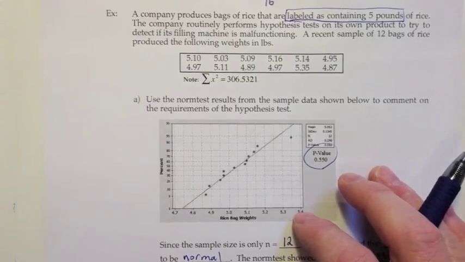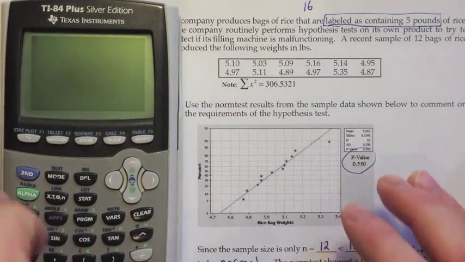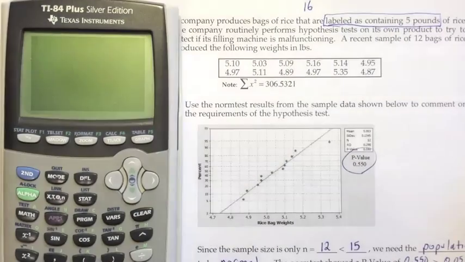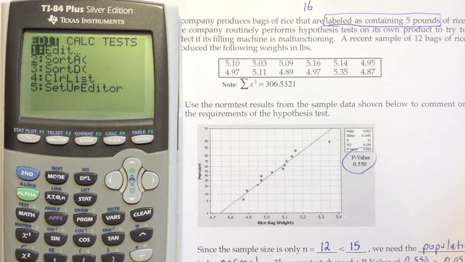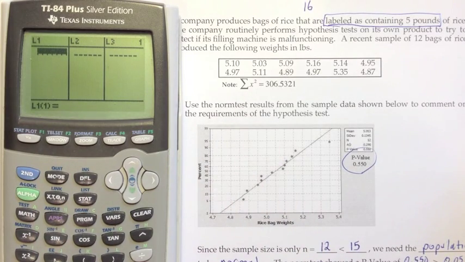So I'm going to go ahead and do that. Let me slide this over a little, make room for the calculator. All right, so we would want to go into the stat menu and edit and enter this data into L1. So I'm just entering in the weights of those bags of rice.